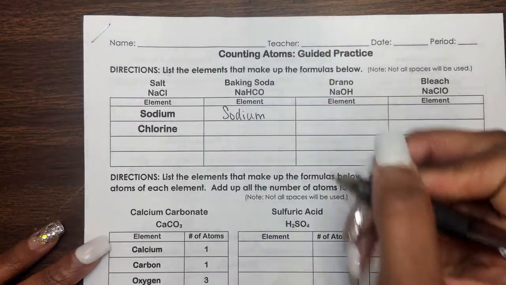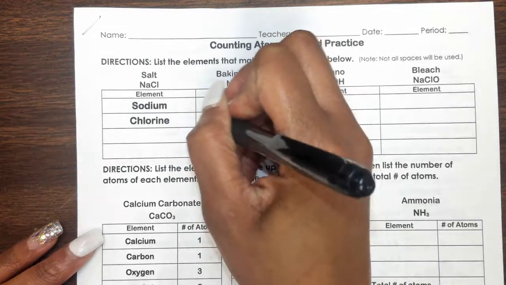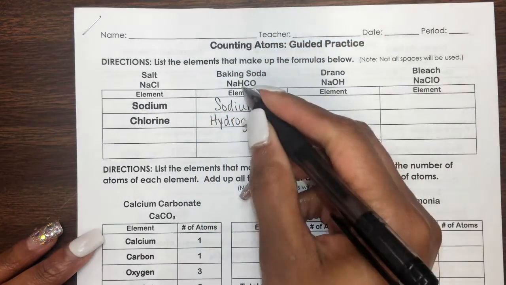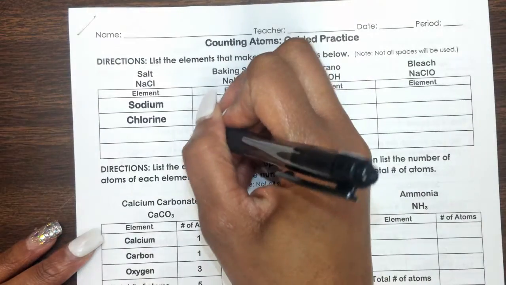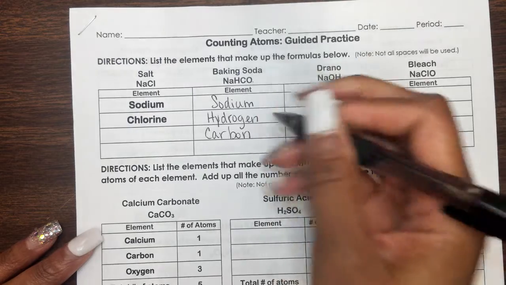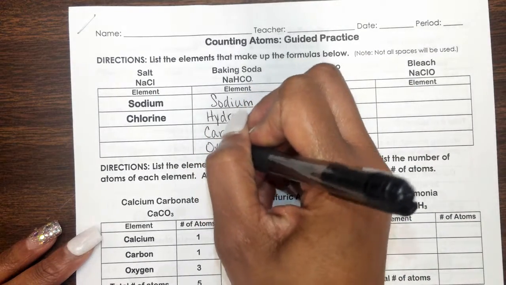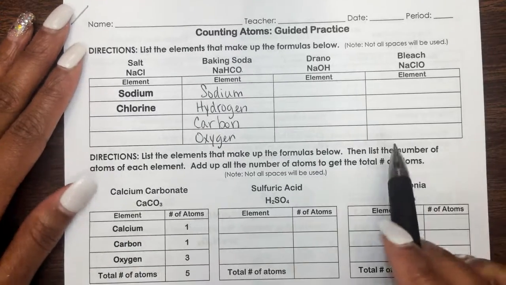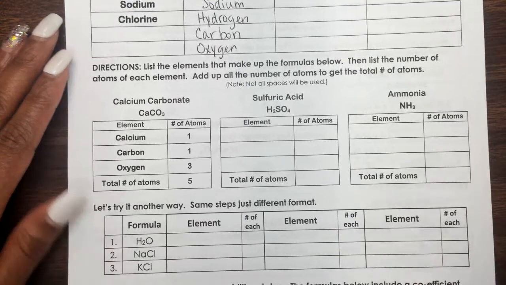The H is for hydrogen. The C is for carbon. And the O is for oxygen. So we did that to complete this section, and then we moved to this section.